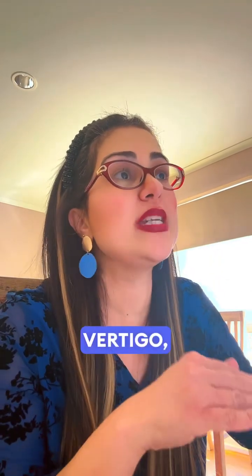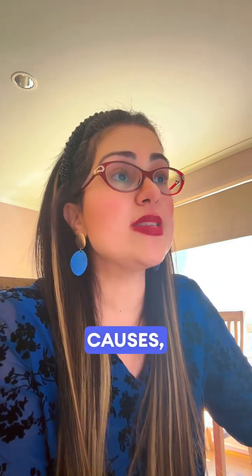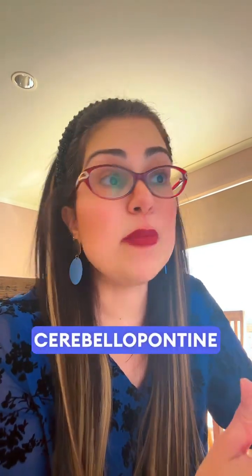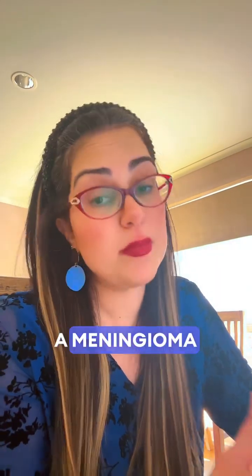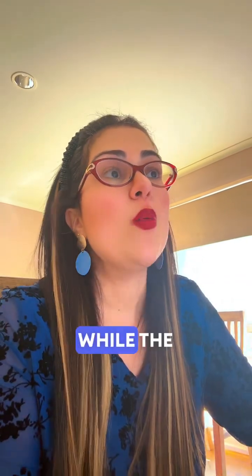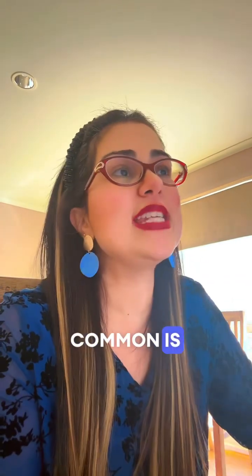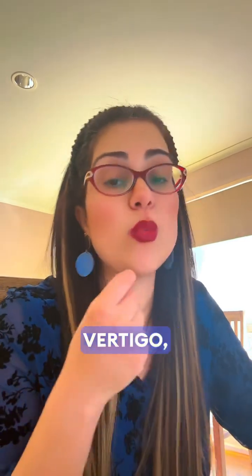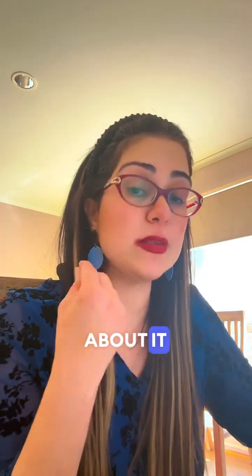But what happens is, when we talk about vertigo, as I said, we divide it into peripheral causes and central causes. In central causes, number 1 is vestibular migraine, then cerebrovascular disease, cerebellopontine angle, and posterior fossa meningiomas. A meningioma is a kind of tumor, and that can be dangerous. So these are the central causes, while among the peripheral causes, the most common is benign paroxysmal positional vertigo, which is BPPV, but we'll talk about it more in detail later.